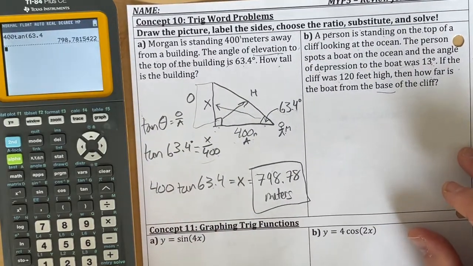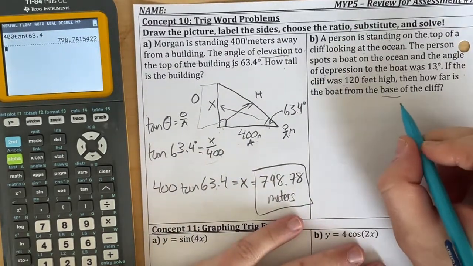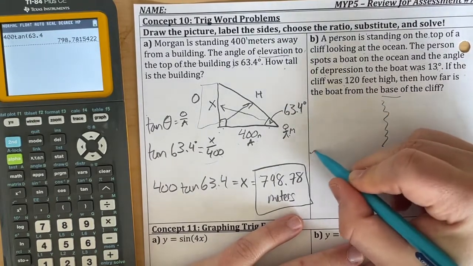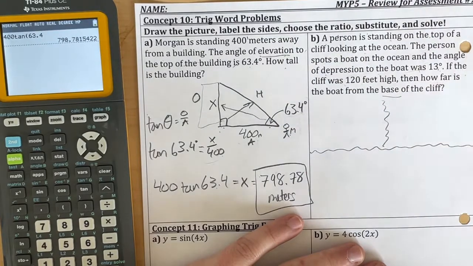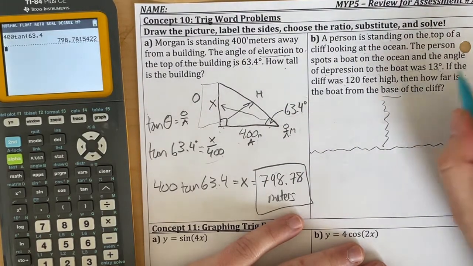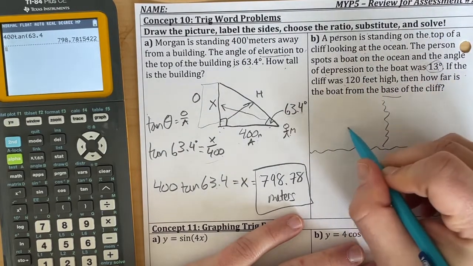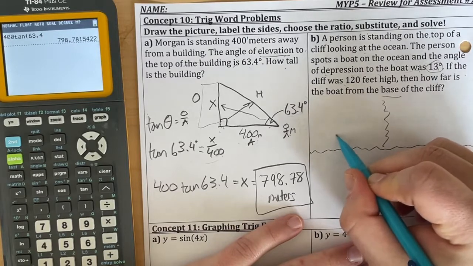Again, you can draw it two different ways. So I'll draw it like this. If you need to solve it like this, again, I want to give you guys options. If you want to use this angle of 13 degrees and draw it like that, then you have to be very careful.